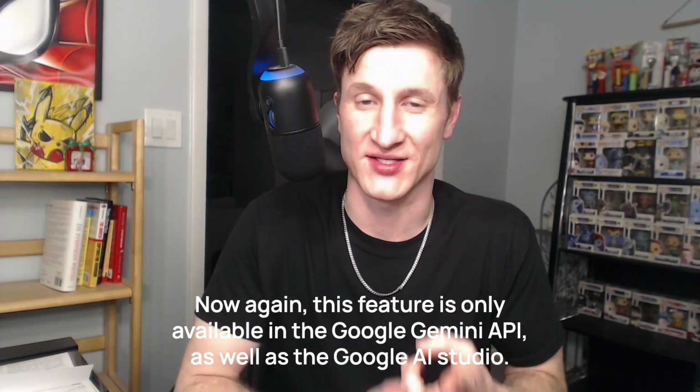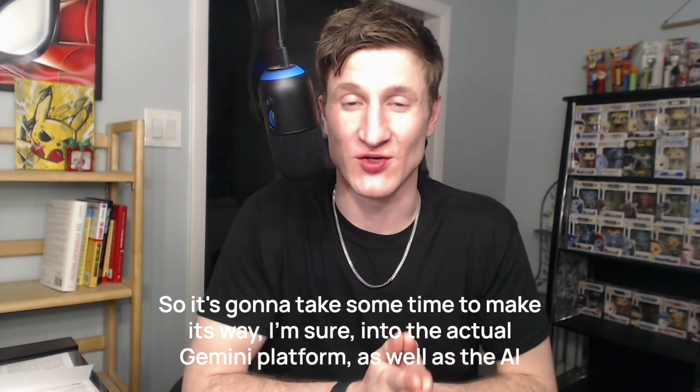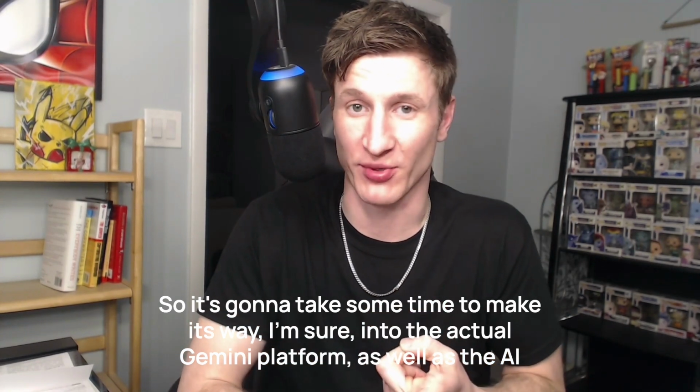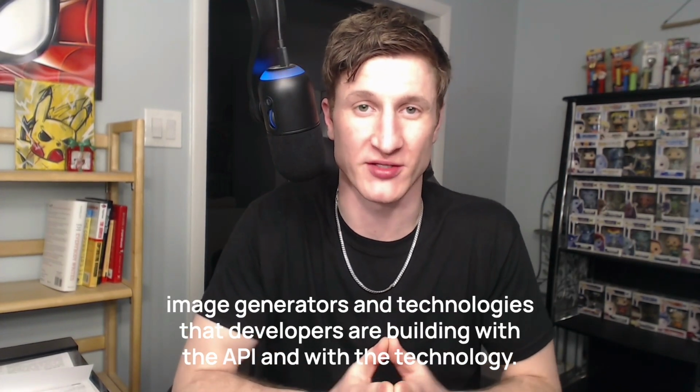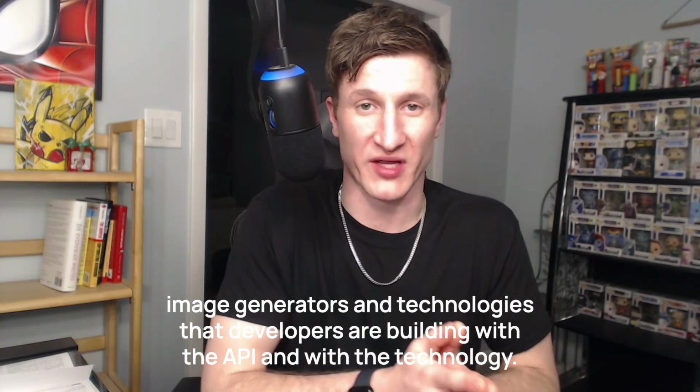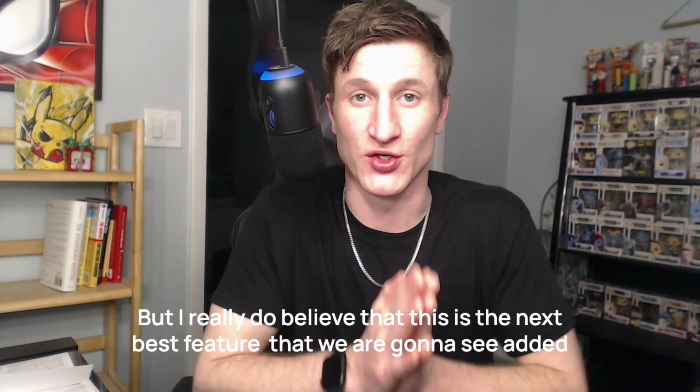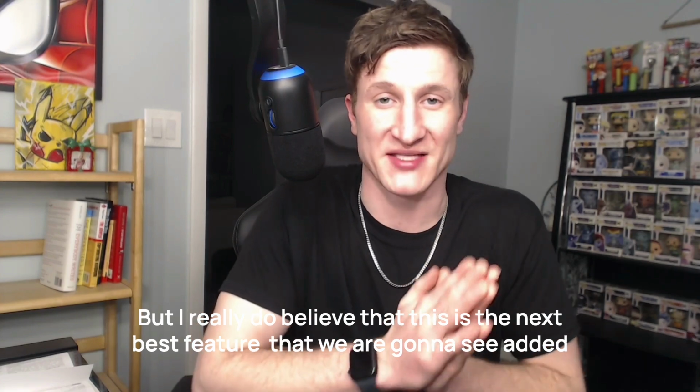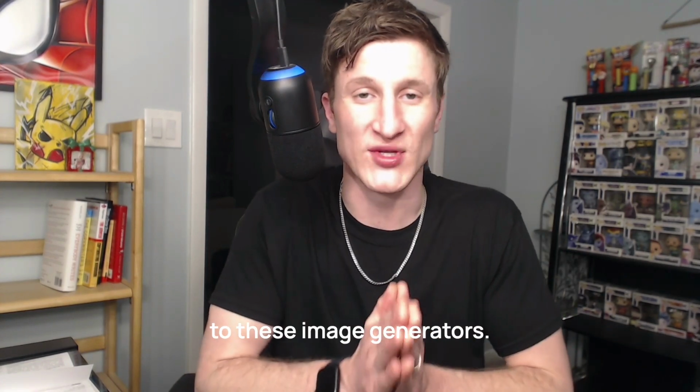the Google AI Studio. So it's going to take some time to make its way, I'm sure, into the actual Gemini platform as well as the AI image generators and technologies that developers are building with the API and with the technology. But I really do believe that this is the next best feature that we are going to see added to these image generators.